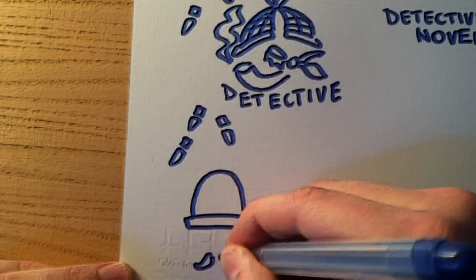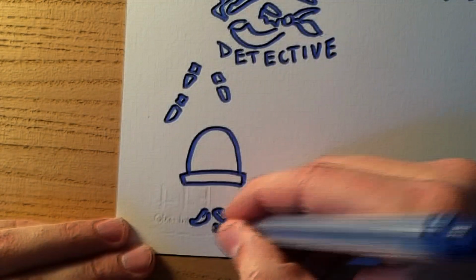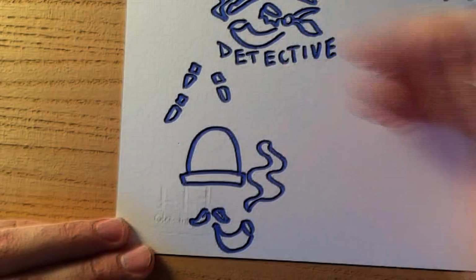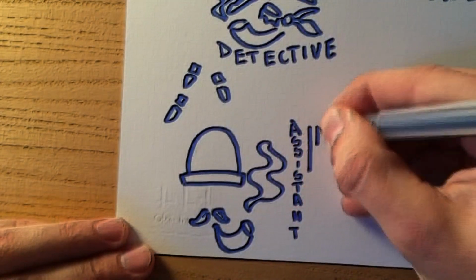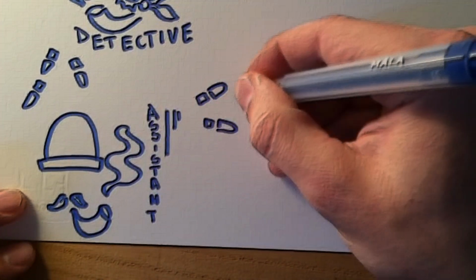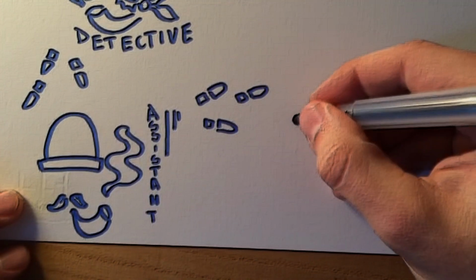The assistant, a person who is subordinate to the detective in importance. He is lower than the detective and provides a contrast to him. The assistant can also be the narrator of the story.